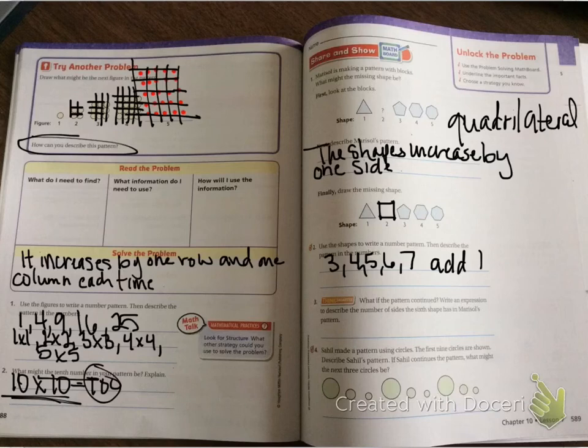Our next one there asks us to write an expression to describe the number of sides the 6th shape has in Marisol's pattern. Excuse me, I kind of messed that one up right there simply because the number 6 was on my brain.